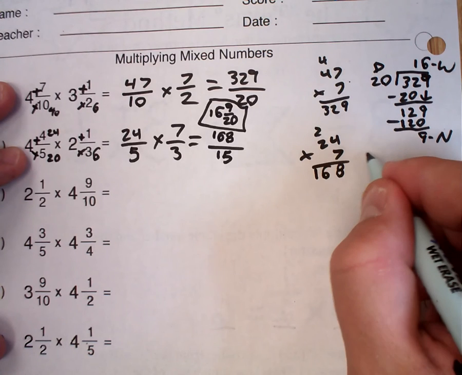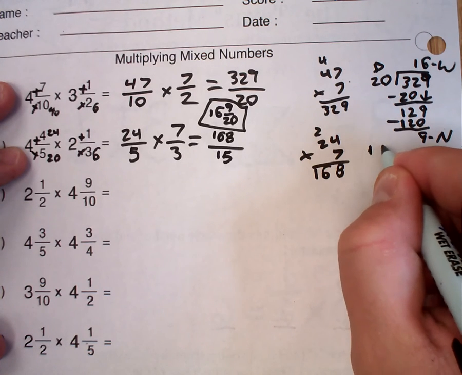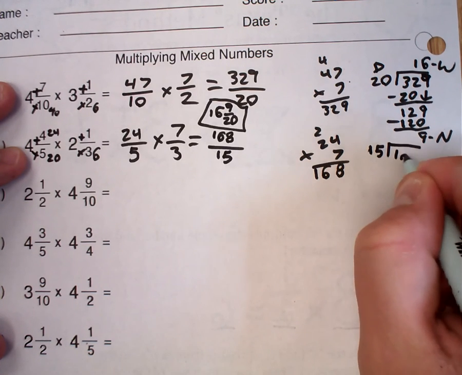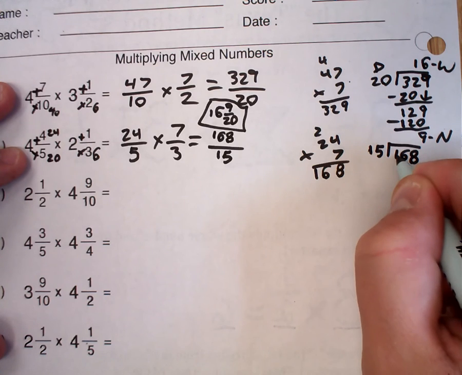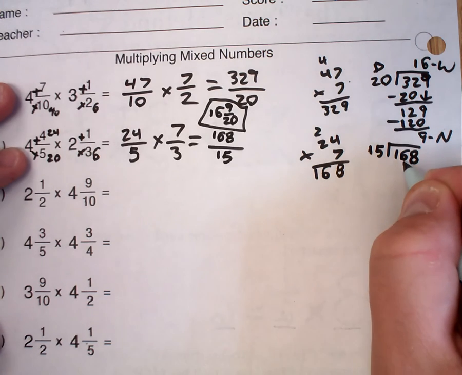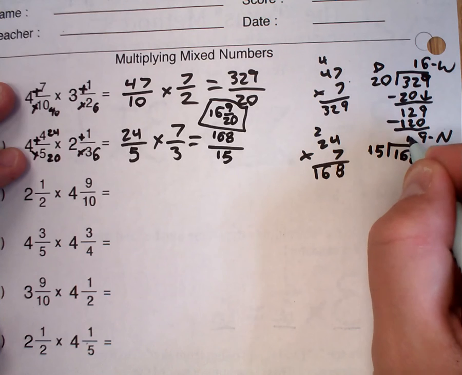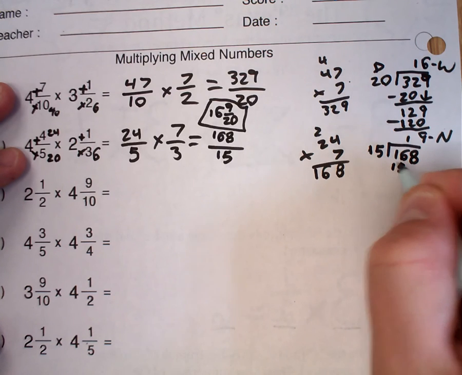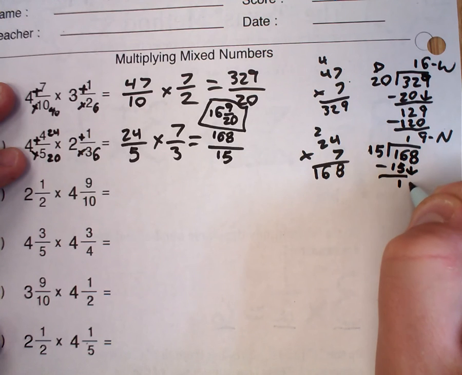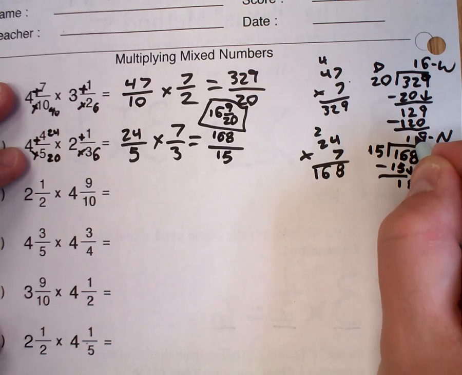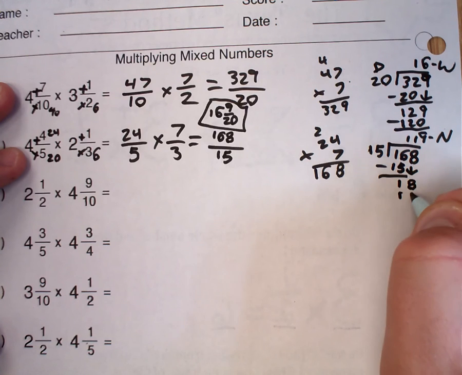And then we can do the math for that. 15 into 168. 15 goes into 1, can't do it, so 15 into 16, one time. 1 times 15, 15. Subtract, gives you 1, and you bring down your 8. 15 into 18, one time. 1 times 15, 15. Subtract, and you got 3.